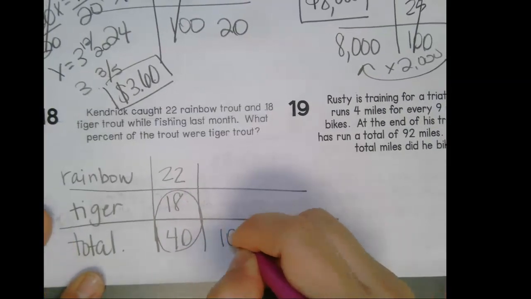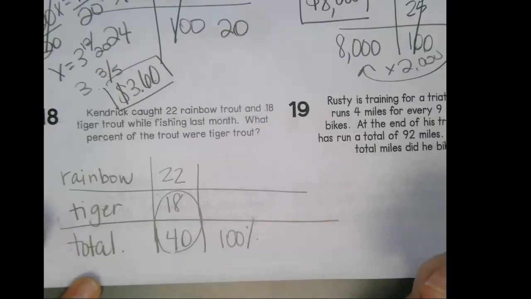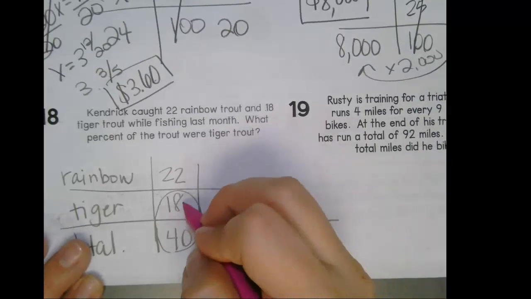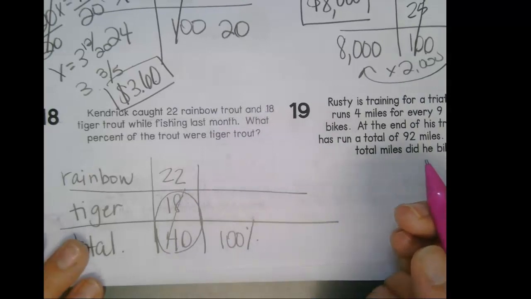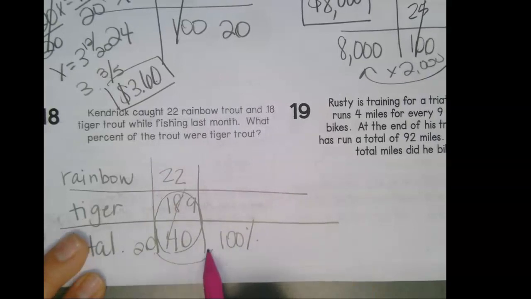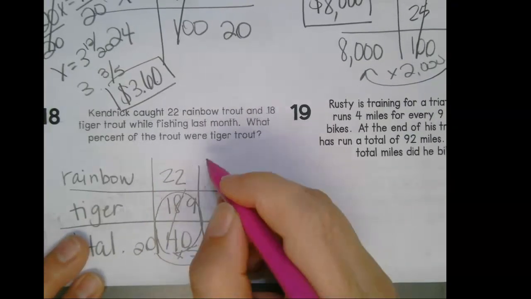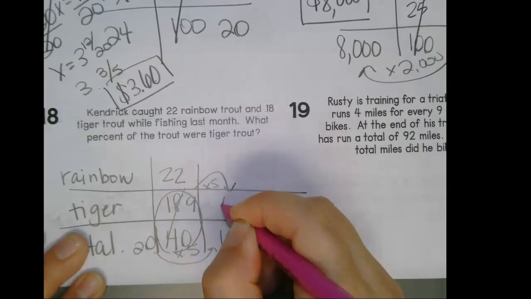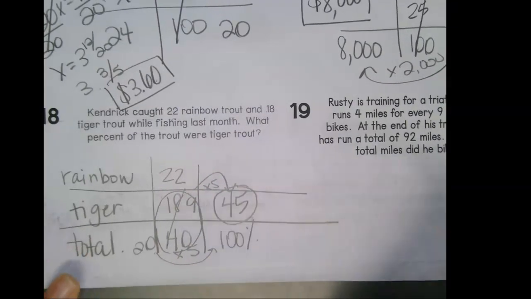Percents are always over 100, okay, so what we are going to do is simplify both of these numbers. They are both divisible by 2, so this would be 9 over 20. It's very easy to see this relationship. 20 times 5 is 100. So 9 times 5 is 45.